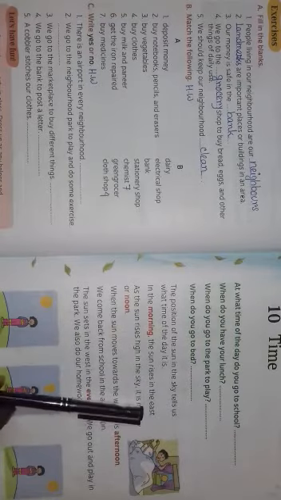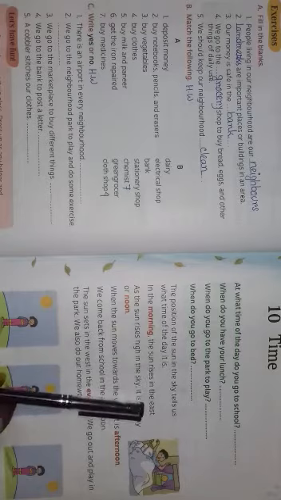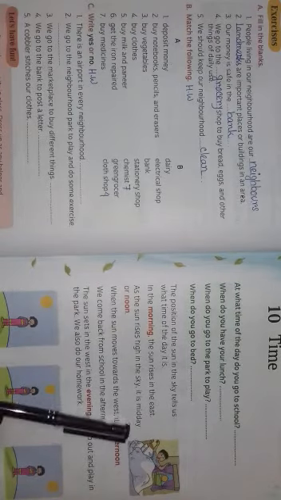So in the morning the sun rises in the east. We all know that the sun rises in the east. So what is the time of the day? The time is morning. We call it morning. As the sun rises high in the sky, it is midday or noon. So when the sun is just above our head, then the time is midday or noon. Midday is also called noon.